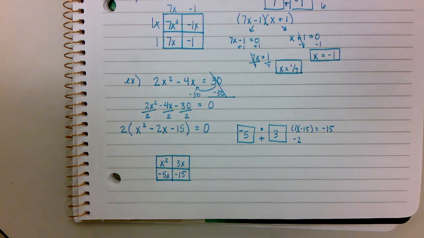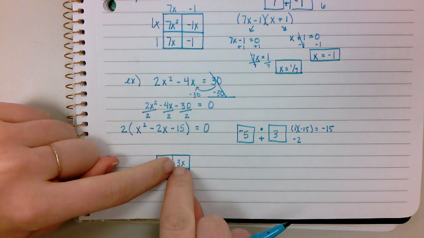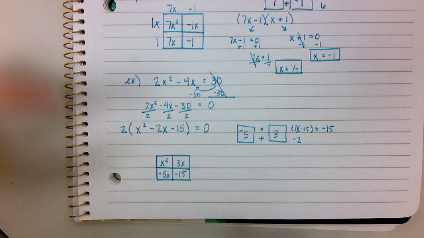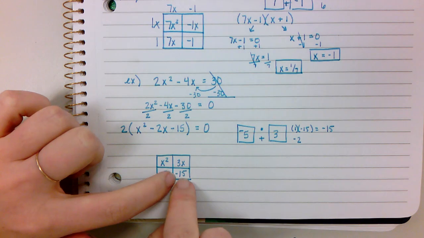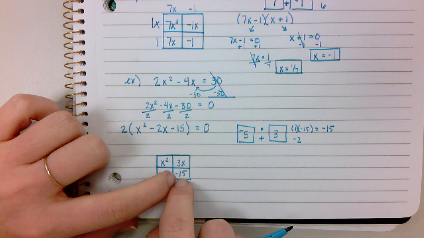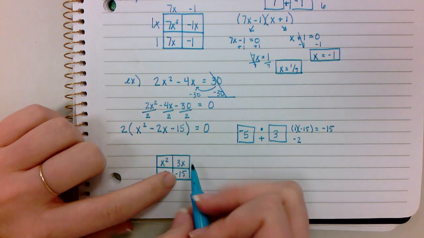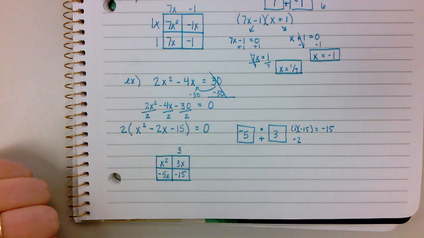And again, you can look at your factor sheet if you want to, but I know the only factors of 3 are 1 and 3. 1 times 3 is 3. There's no other way to get to 3. So is 3 a factor of 15? 3 times anything gets me to 15? 5, right? So 3 is a factor of 15 and 3 is a factor of 3. So I can pull a 3 out.